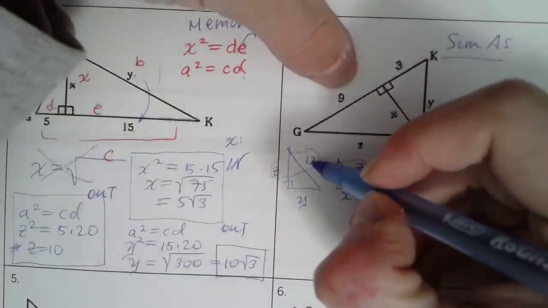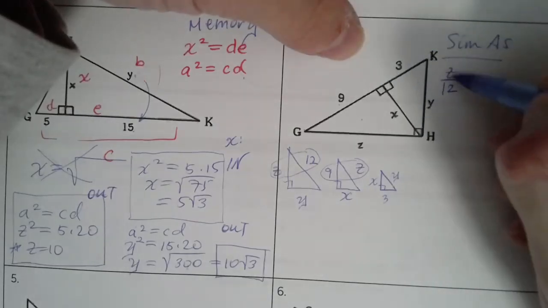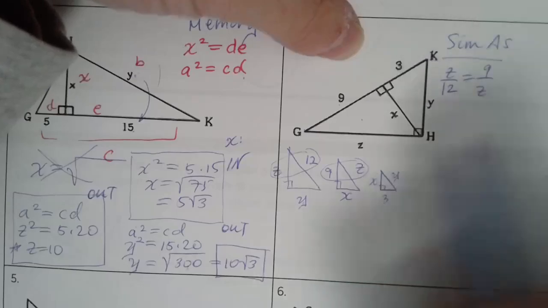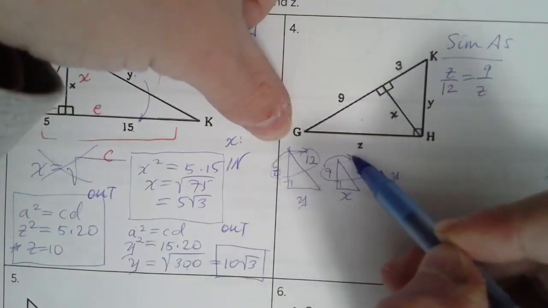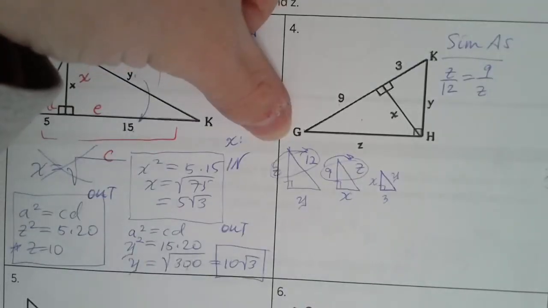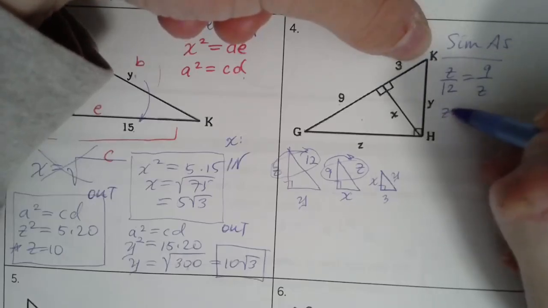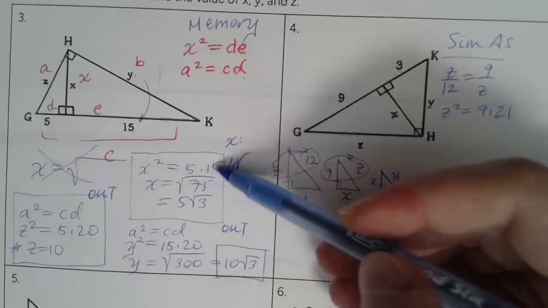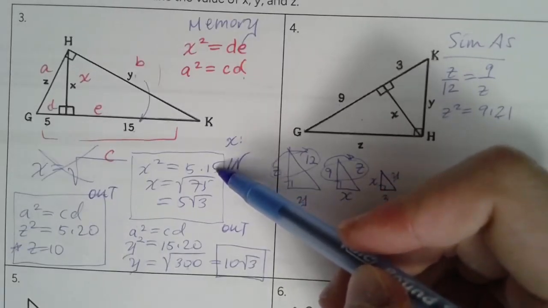Okay? Here, we'll write the fraction Z out of 12. So this is me solving for Z. Z out of 12 is equal to 9 out of Z. So notice, look, I went from long leg to hypotenuse, so I did the same thing on this triangle. Long leg to hypotenuse. Very nice. And so, we'll cross multiply here to get that Z squared is 9 times 21, which is exactly what the memory person would have achieved if they had done something similar.